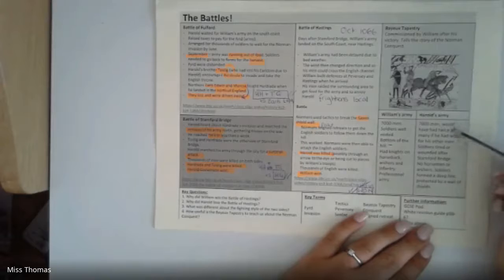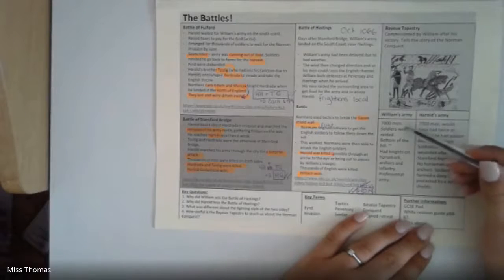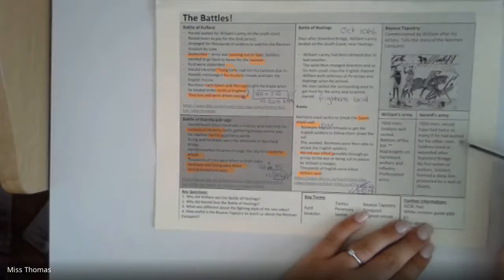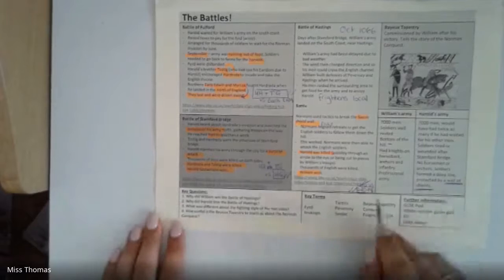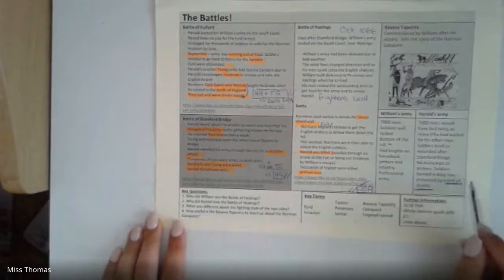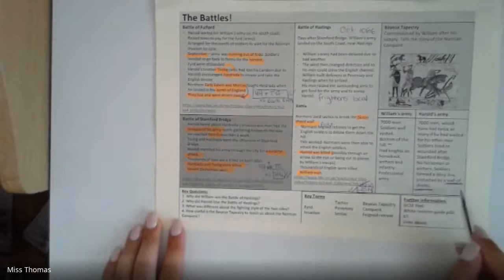Whereas Harold Godwinson, although his numbers match William's, he would have had twice as many if he had waited. His soldiers are tired and wounded after the Battle of Stamford Bridge. He's got no horsemen or archers, and his soldiers form a deep line to protect the shield wall. Okay, and that shield wall is really, really important. The Romans also used this idea of a shield wall and a turtle formation. You may be able to find that.